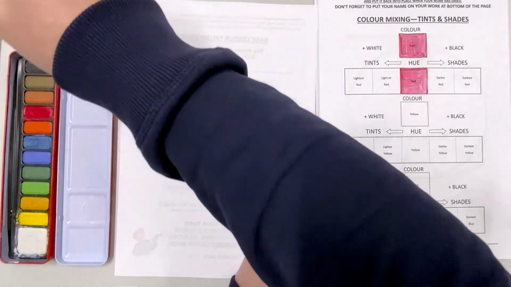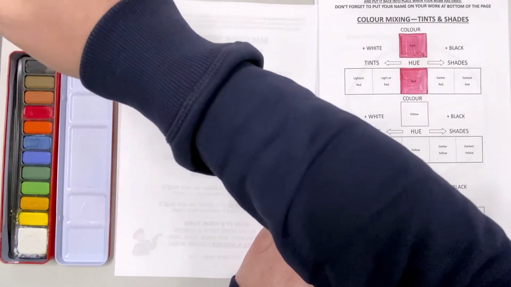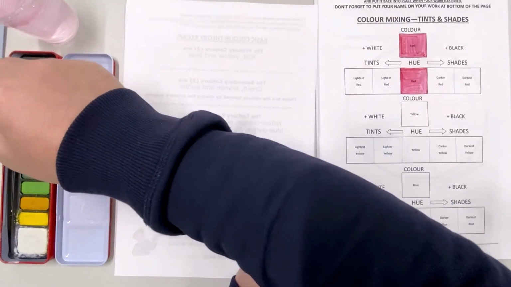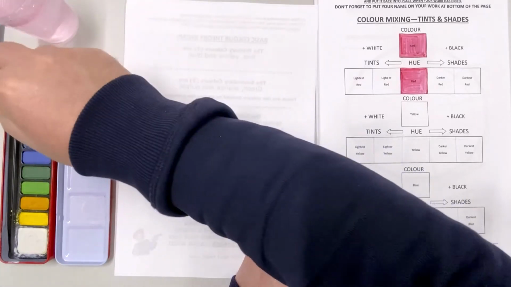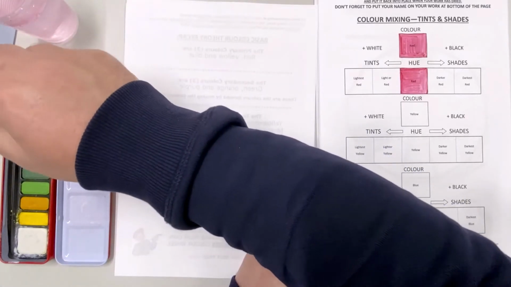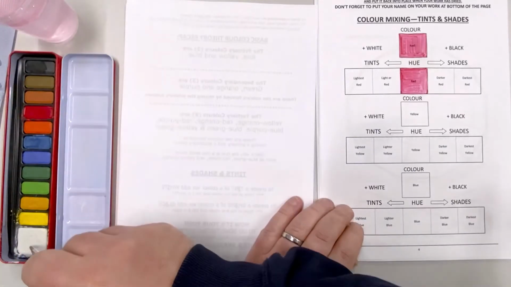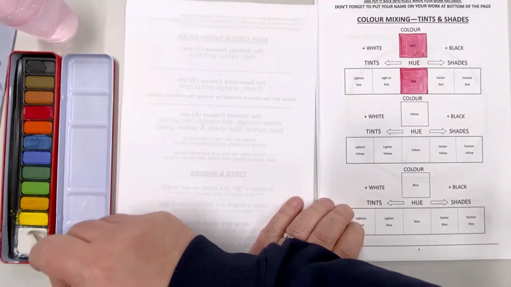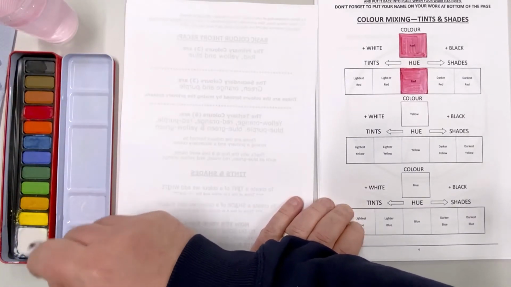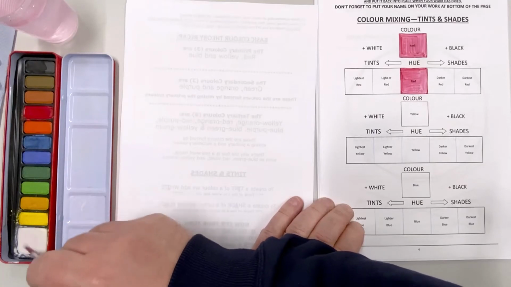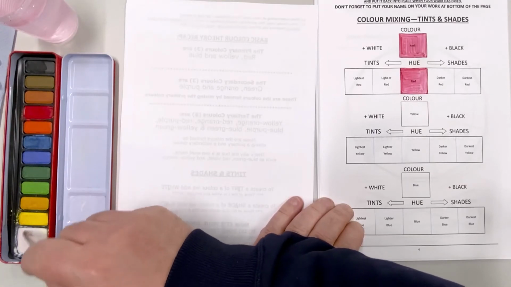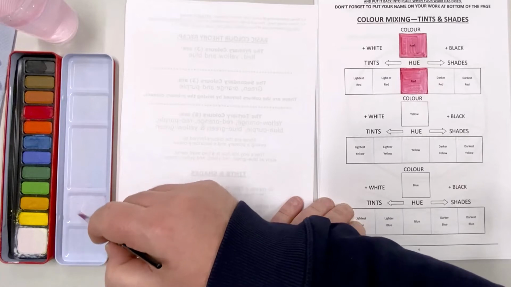So the next thing we have to do is try and add white to it. We're going to create a tint. So make sure you wash out your brush and clean it off on the paper towel. And what I'm going to do is put a little tiny bit of water into my white, sorry. And I'm going to get it as creamy in consistency as I can and put it into the tray.